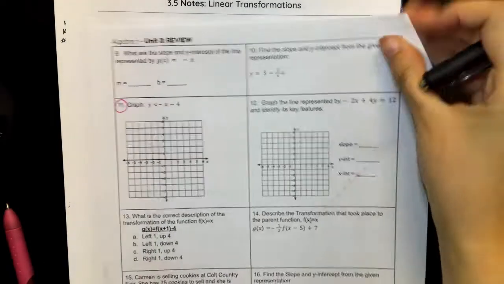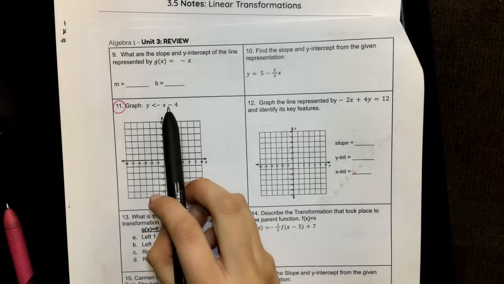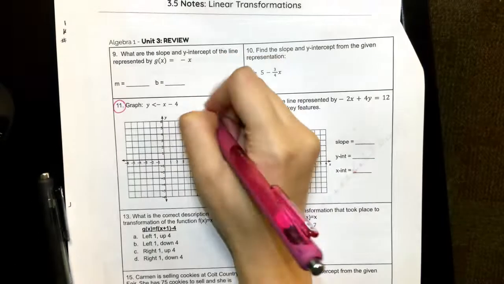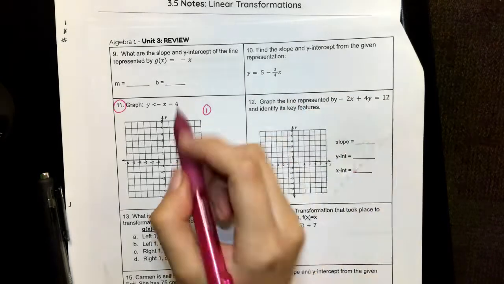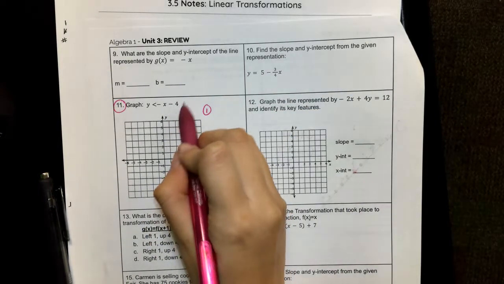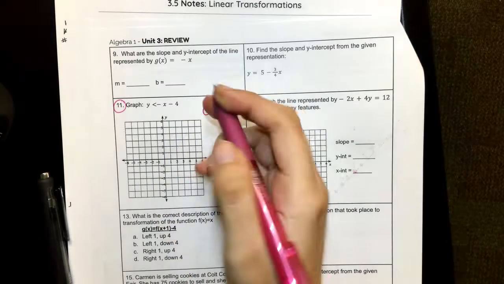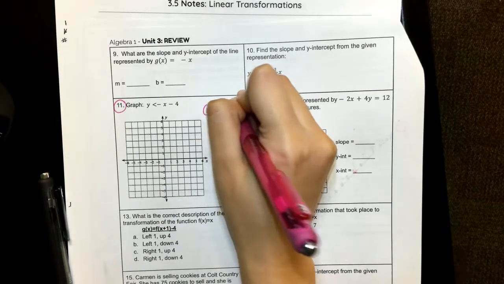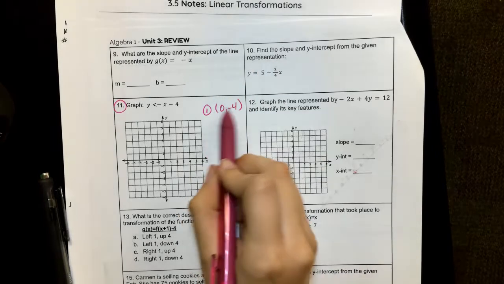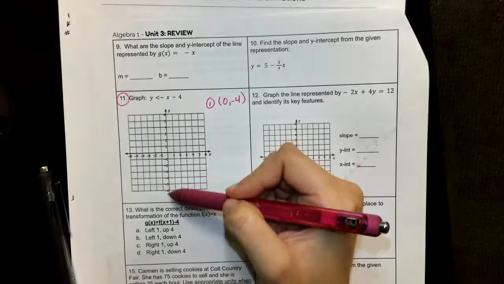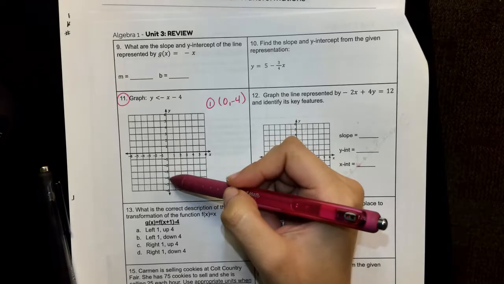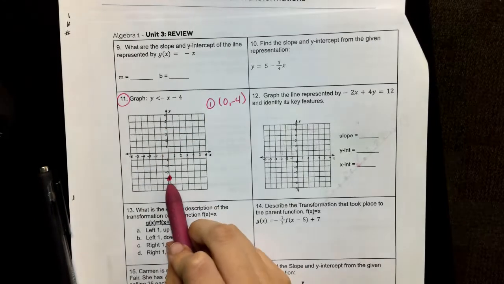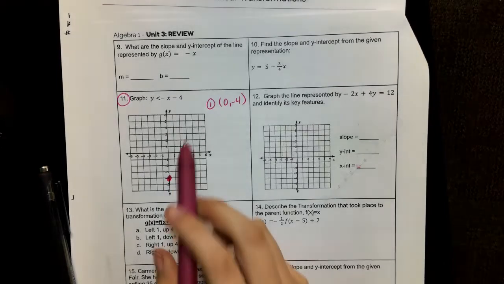Number 11, we have y less than negative x minus 4. So once again, we always start for this one with finding my y-intercept. My y-intercept is the number being added or subtracted to my x. In this case, it's not just a 4, it is a negative 4. So my y-intercept is negative 4. So I'm going to look at the y-axis, and I'm going to look for a negative 4, which is here. My pink point is my starting point. You always start at the y-intercept.